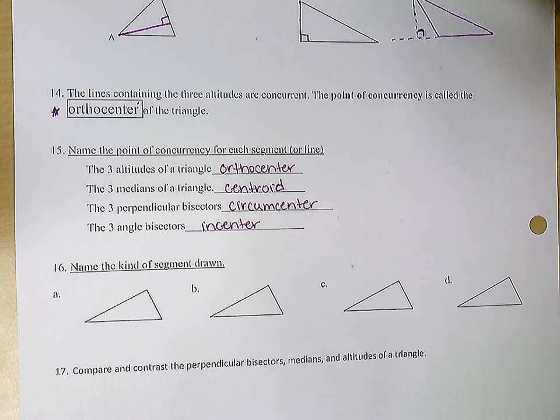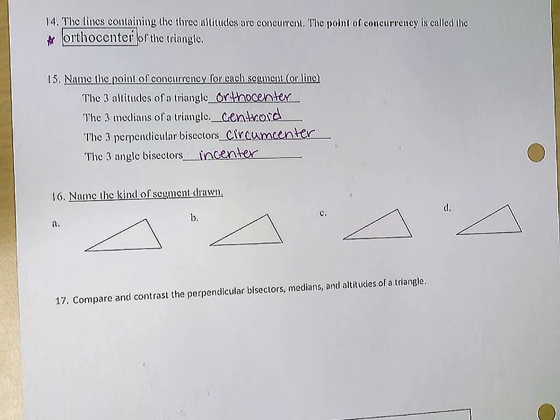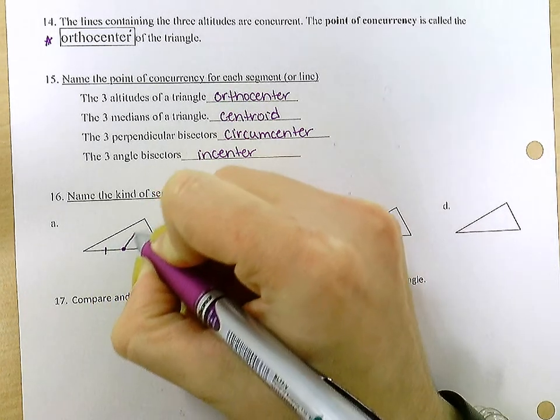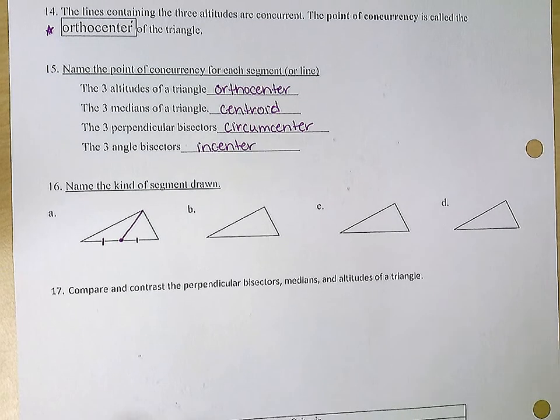So what I want you to do next here, I'm going to draw in your special segments, and you're going to label them after I draw them in. Here's one. Don't shout it out. Just label it for now.